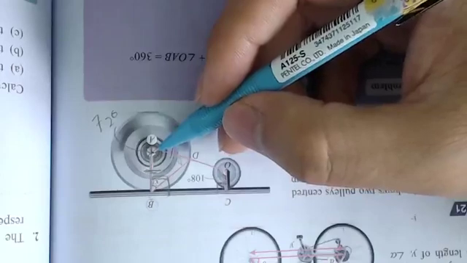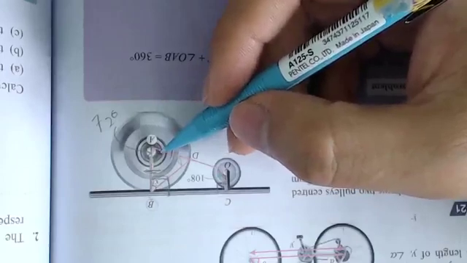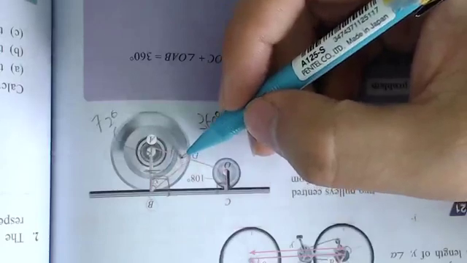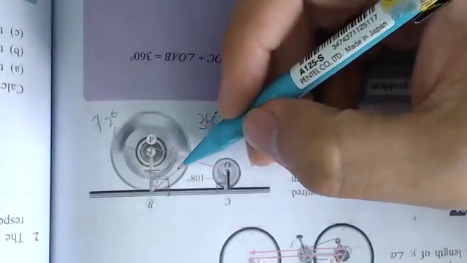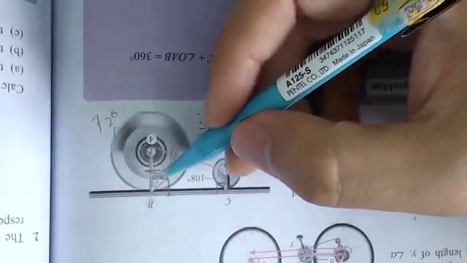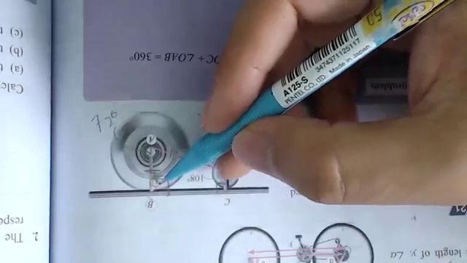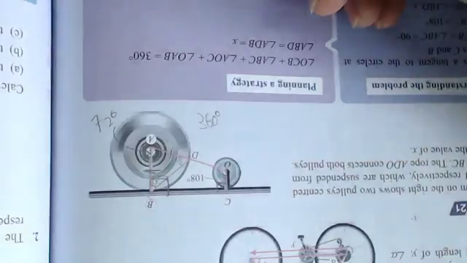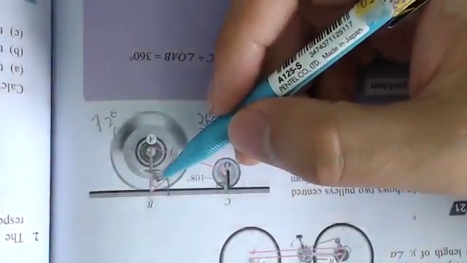We know this angle here is 72. So take 180 degrees minus 72, which belongs to both of these. Since both are equal in size, we can divide by 2, and eventually we get the value of x. So this is the idea of how to find the value of x.